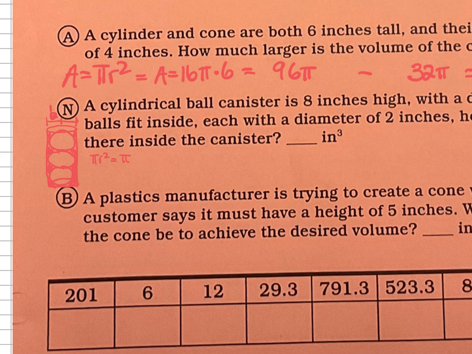And then we're going to let that grow down by 8, because it was 8 inches tall. So times 8, the whole thing is 8 pi. The whole cup is 8 pi units cubed. That's how much is in the whole cup. So that's the whole canister. Let's find 1 ball, figure out how big it is, and take away 4 of those from the 8 to see how much leftover space there actually is.